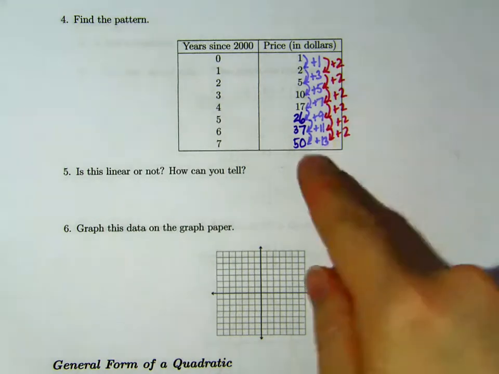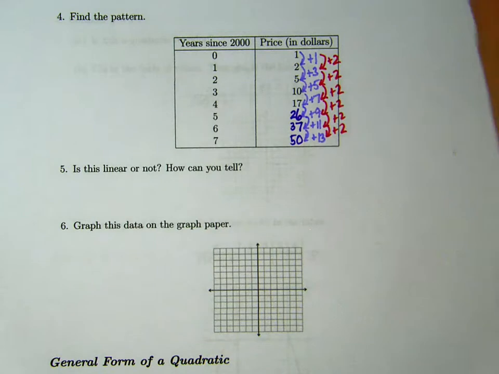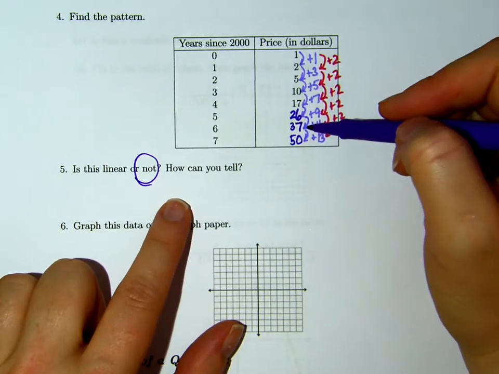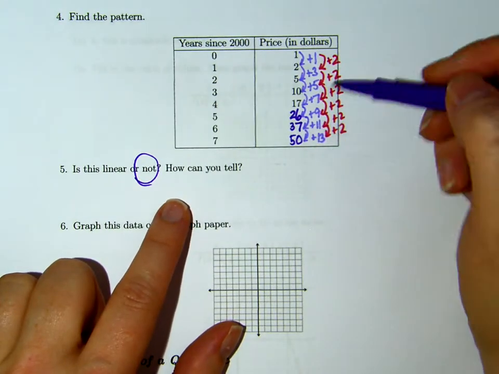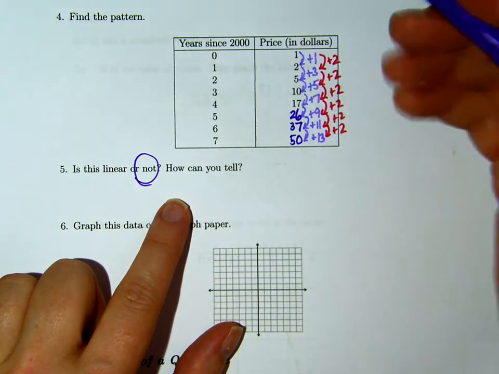Okay, so it wasn't exactly linear, so no. Right? Because the pattern in the price was not for each year. There's an additional plus whatever in price.